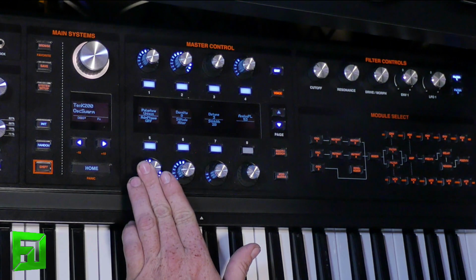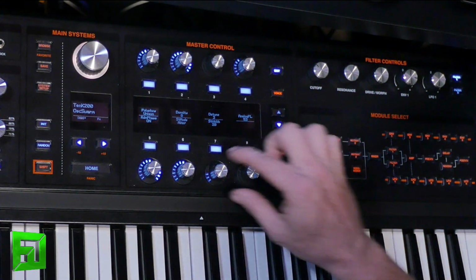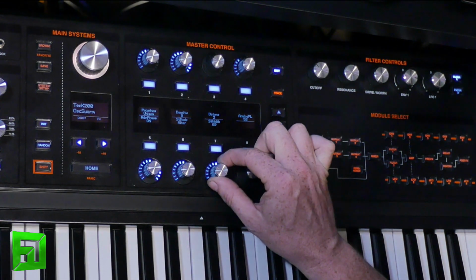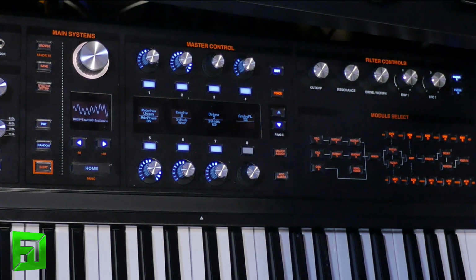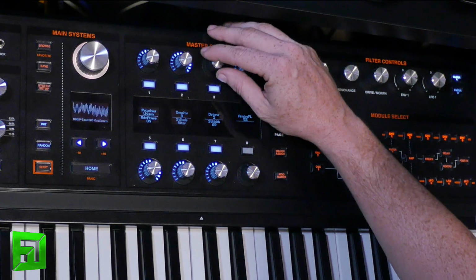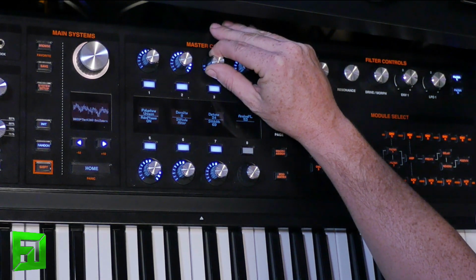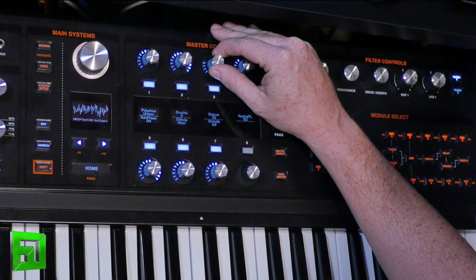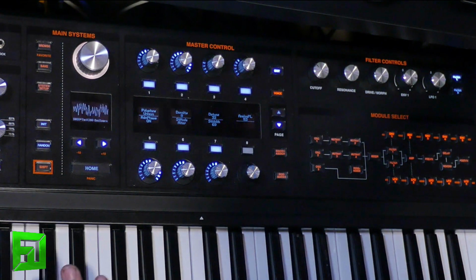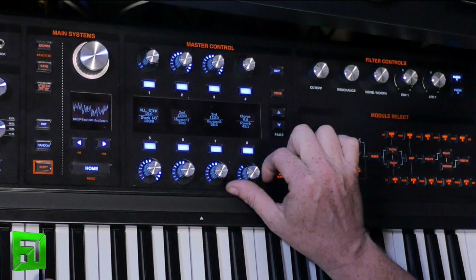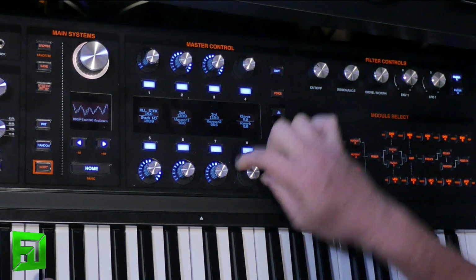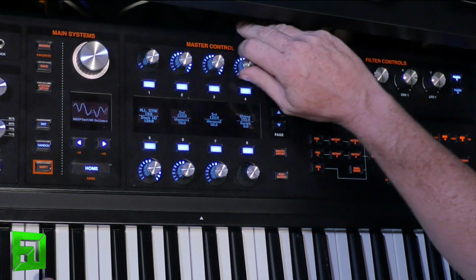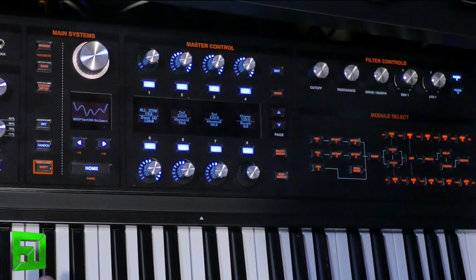And I can turn random phase on. Let's bring that stereo width up a good bit. Back up to get all that multiplication.